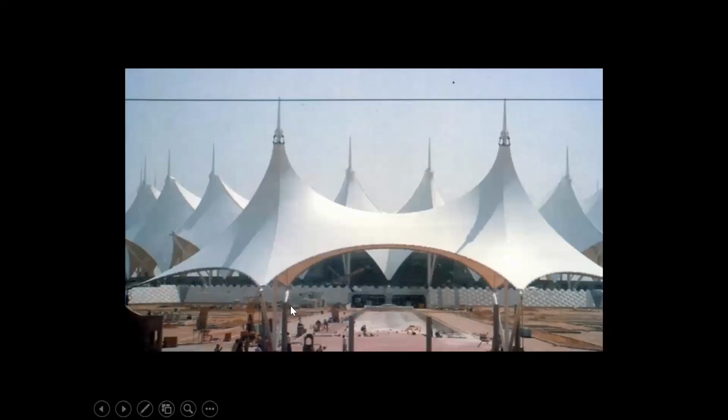Let me show you a couple of examples. Here's a stadium in Saudi Arabia. This is really a beautiful tension structure.